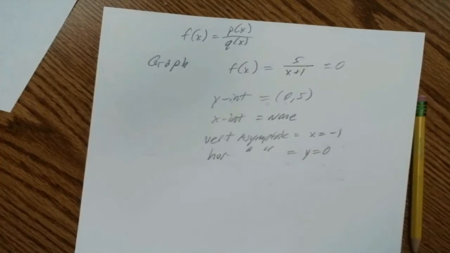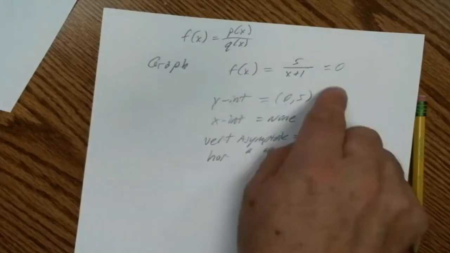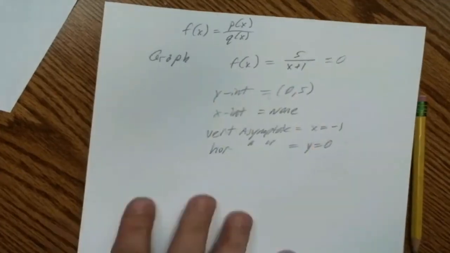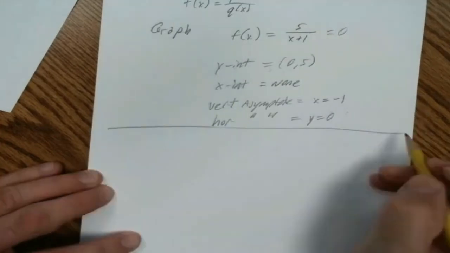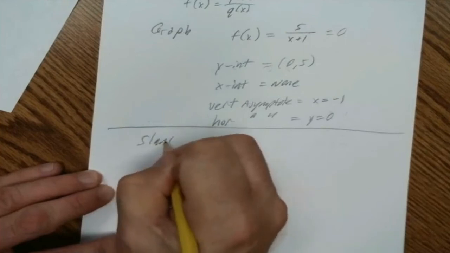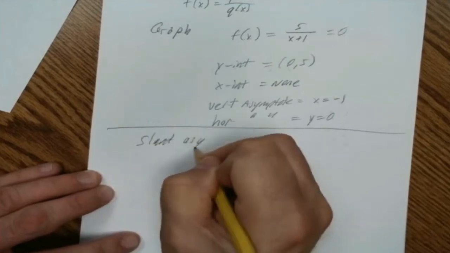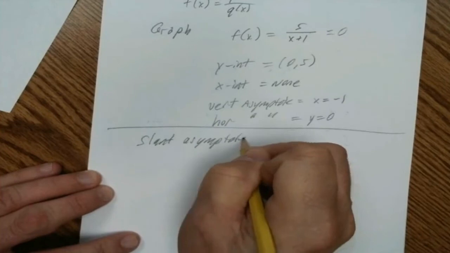So this is what 2.07 is looking at, being able to pull all this information out just from having the function. There's going to be one other thing that we add in here. A slant asymptote, well, two other things, actually. We'll also talk about a slant asymptote. We can have those, right?